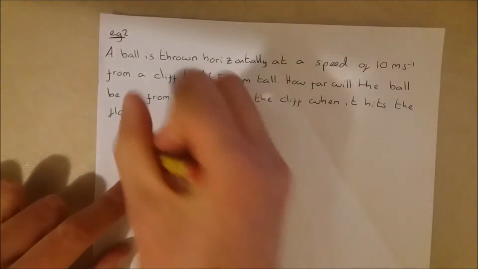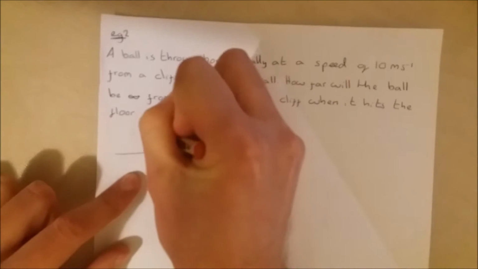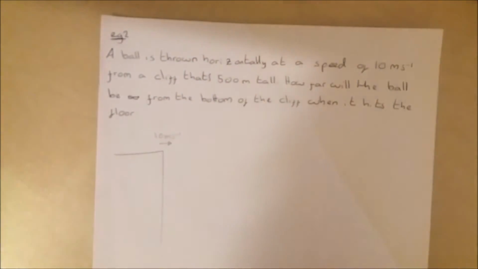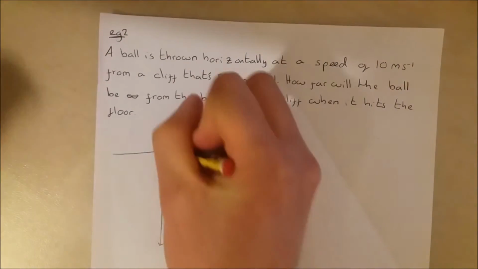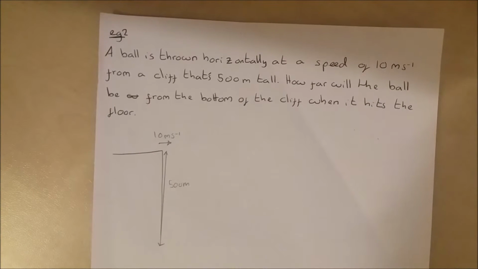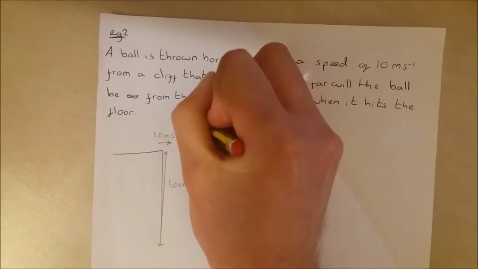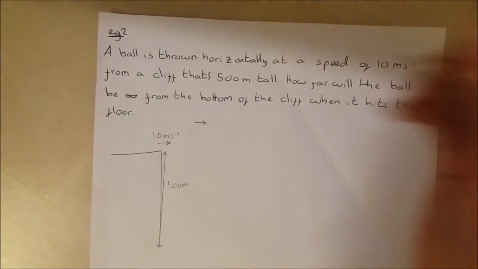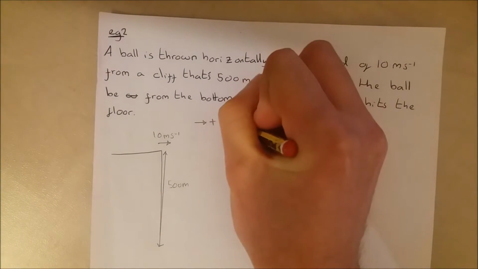Here's a cliff, the ball is thrown horizontally at 10 meters a second, and the cliff is 500 meters tall. You need to define which direction is positive and negative again. So take the horizontal to the right to be positive and downwards to be positive.